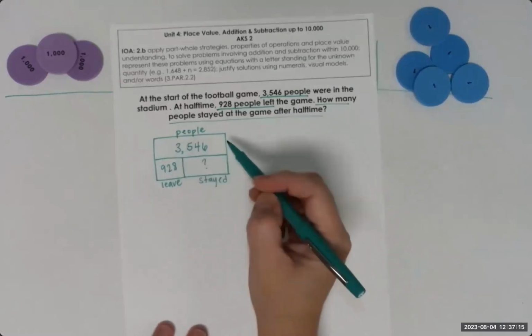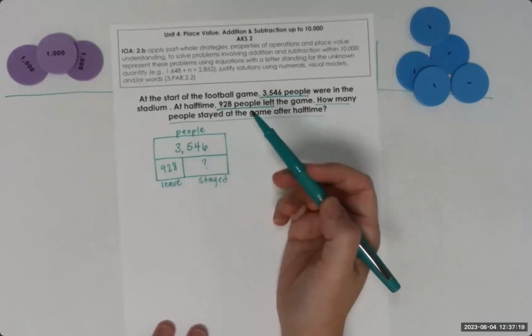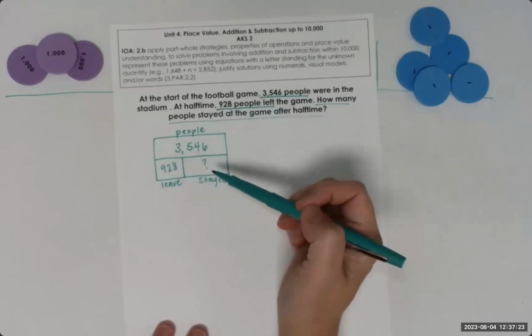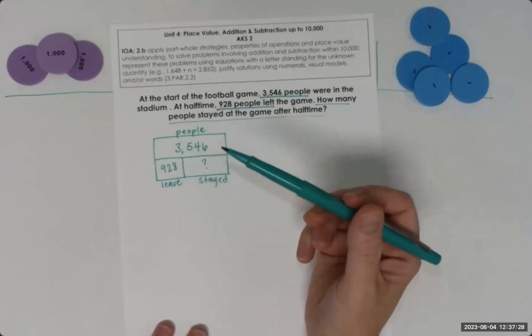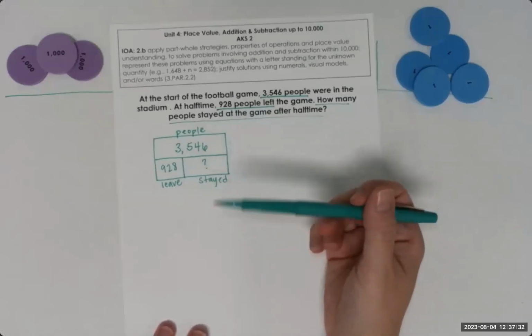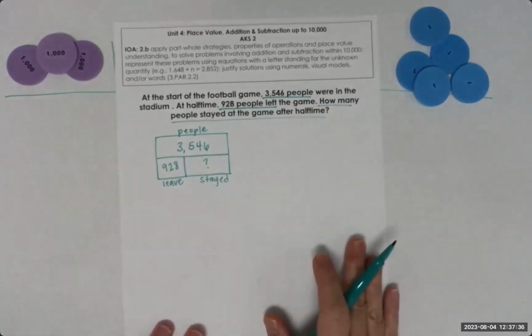So I know the whole and I know a part. That means I can use subtraction. So what I thought was happening in the game was subtracting. When I set up my part-whole diagram, it confirmed that I can use subtraction to solve this problem. Now remember, teachers, that I could use think addition to solve subtraction. That strategy you will find in your Analyzing the Standards document, okay?